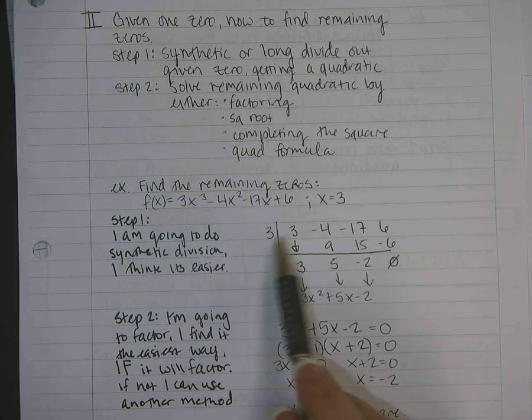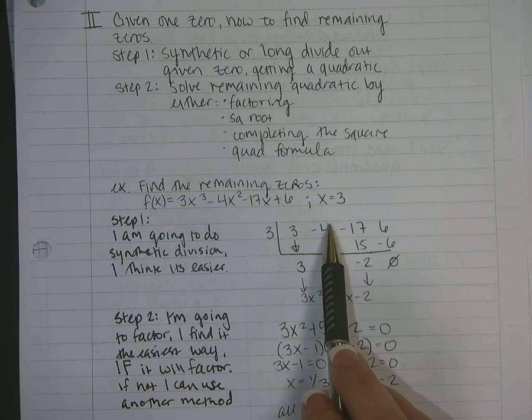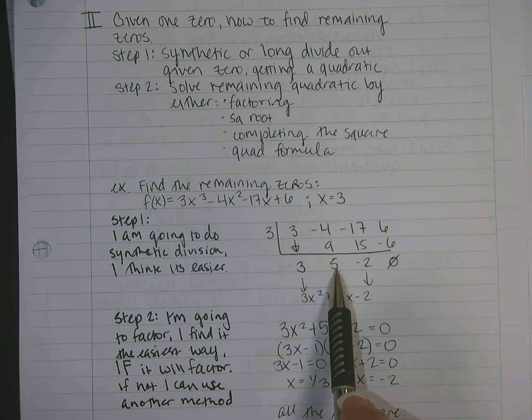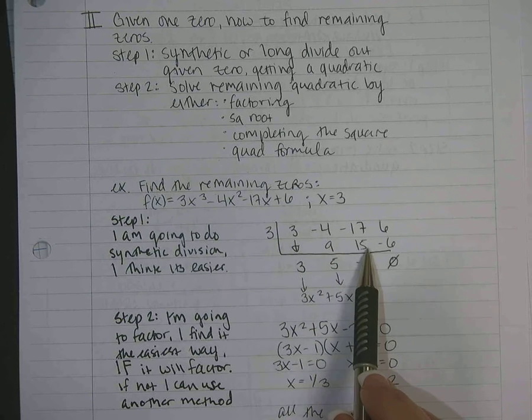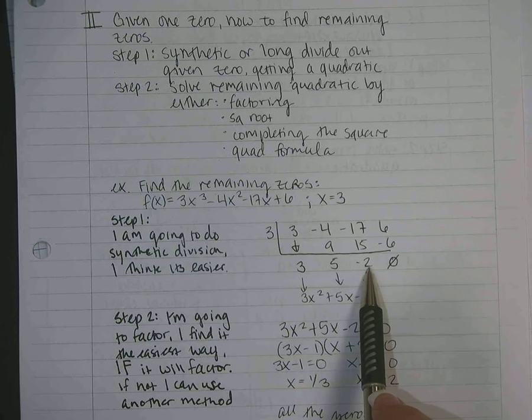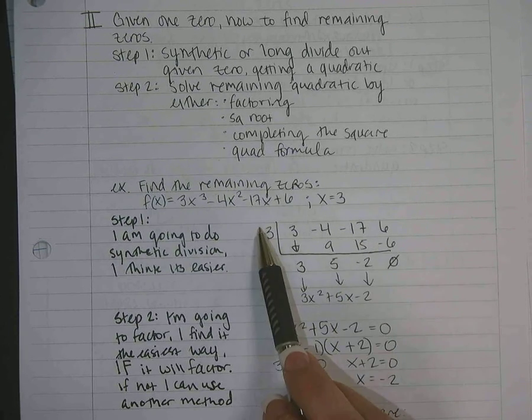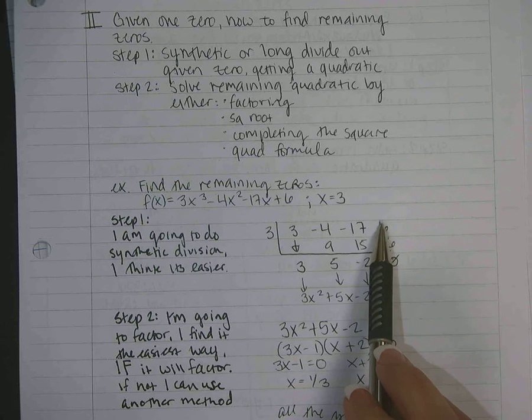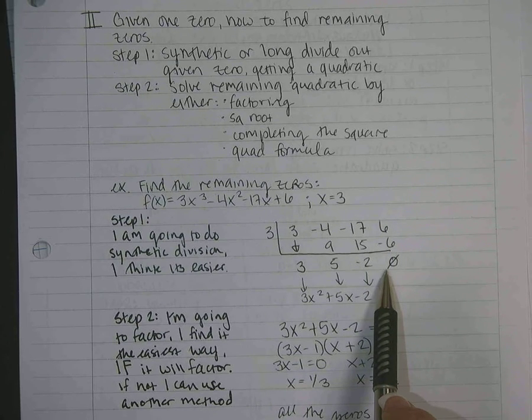3 times 3 is 9. -4 plus 9 is 5. 5 times 3 is 15. -17 plus 15 is -2. And -2 times 3 is -6. 6 minus 6 is 0.